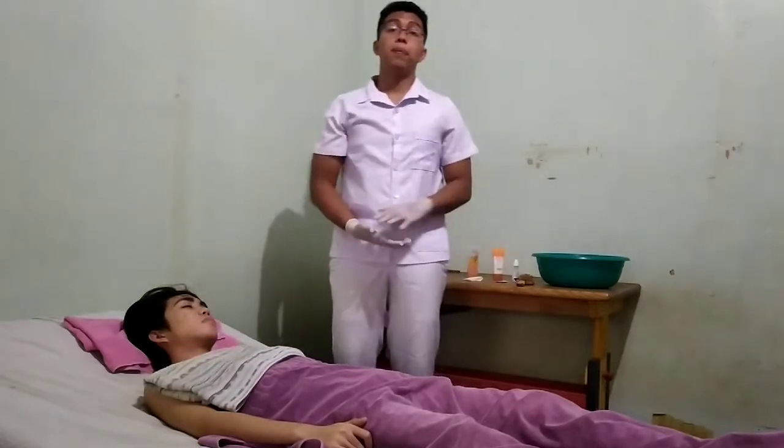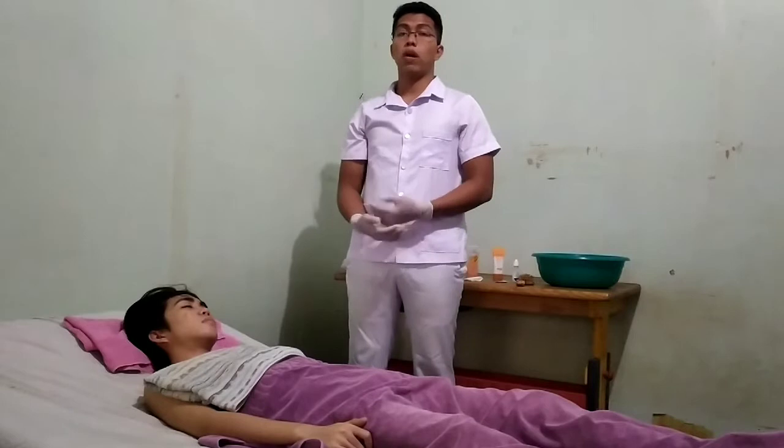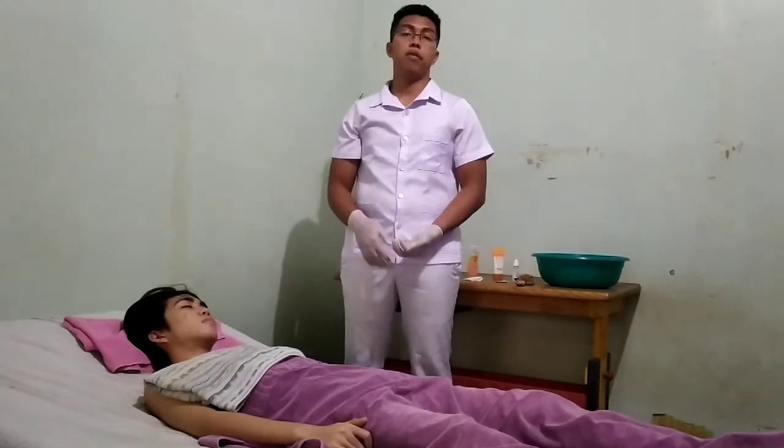Next, if the patient is male, ask him if he wants a shave. For unconscious patients, we wash the eyelids and eyes with plain warm water, starting from the inner to the outer canthus, and use a new section of the cloth.